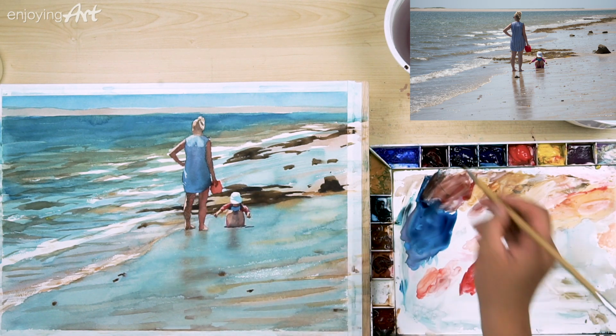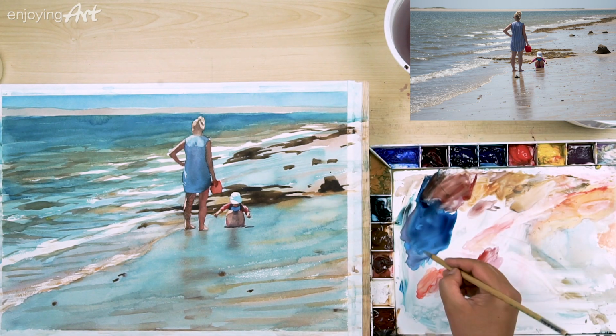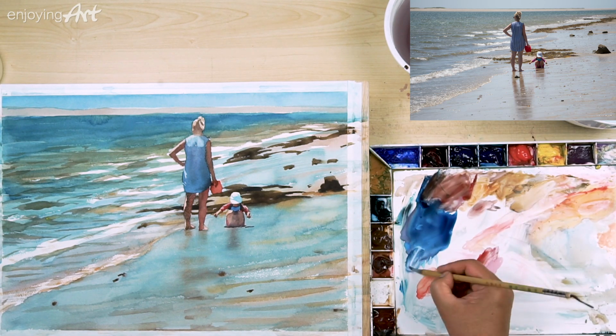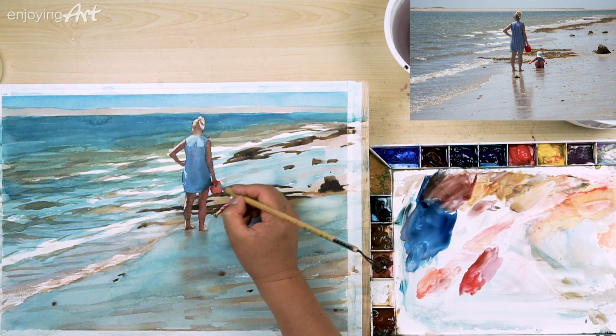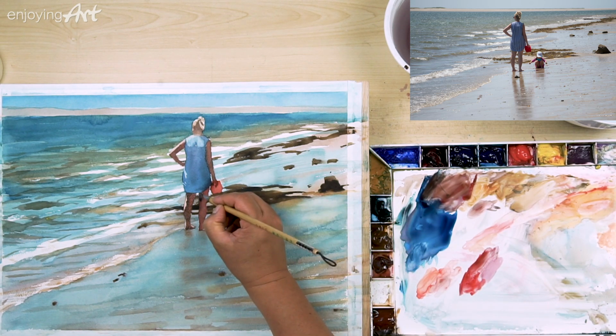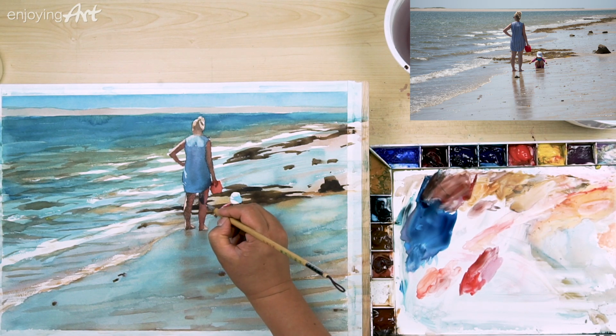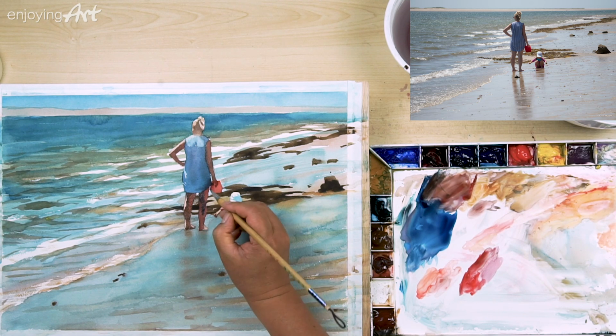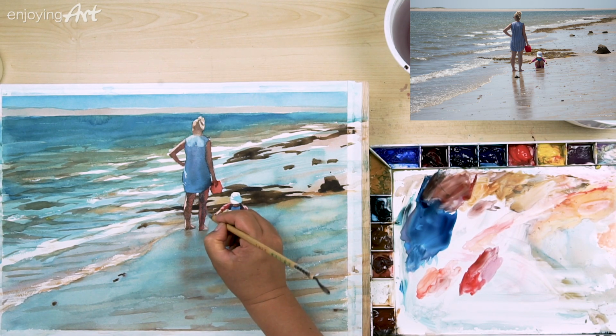Okay, I'm going to come back to the other lakes. I'm going to add a little bit cooler color. Start over here, and coming down this way.